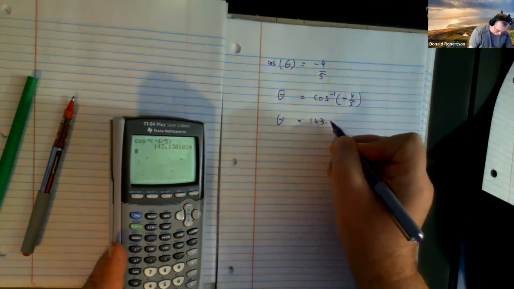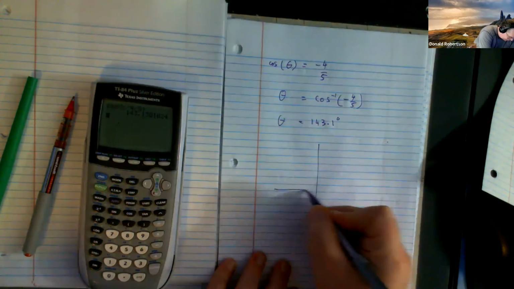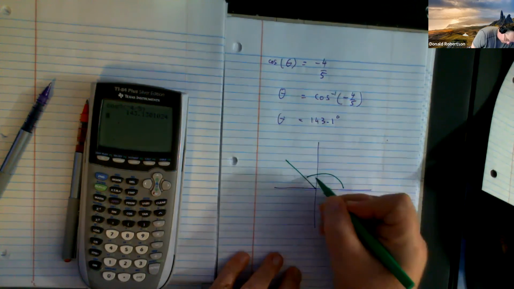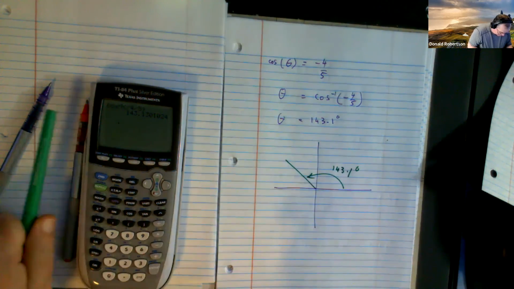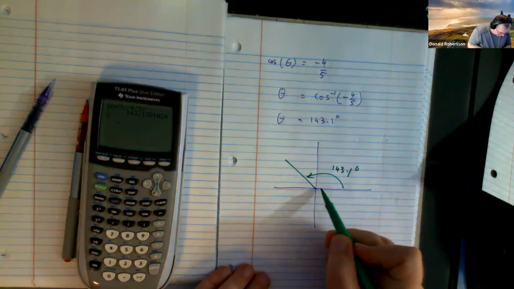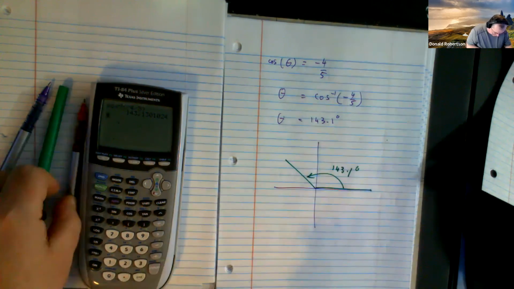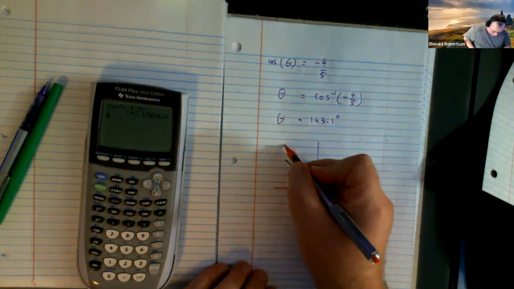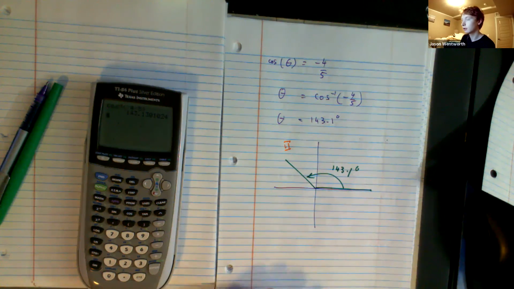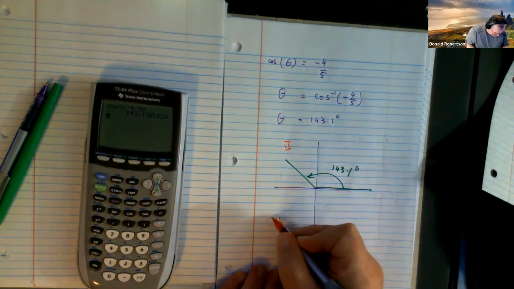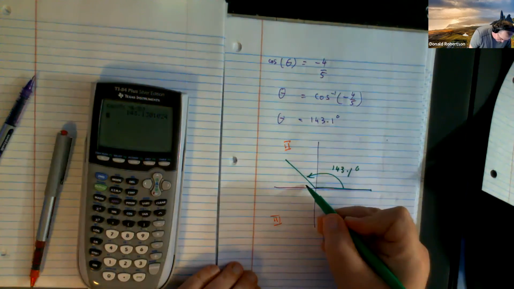143.1 degrees. So that is in the second quadrant, so it's over here. And that angle is 143.1 degrees. And that angle is in the second quadrant. Not a surprise because the cosine is negative in the second quadrant. Where else is the cosine also negative? Which quadrant? The third quadrant? Right.